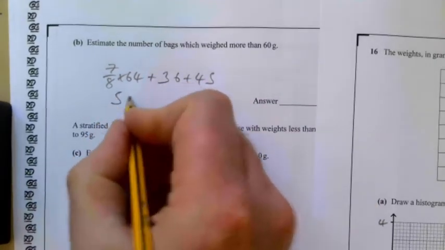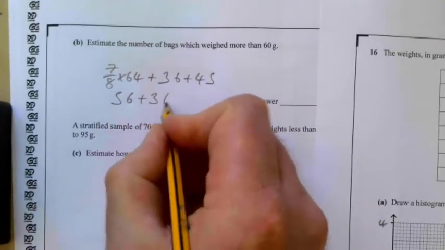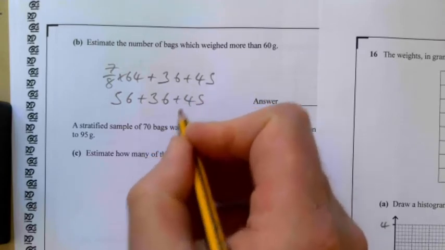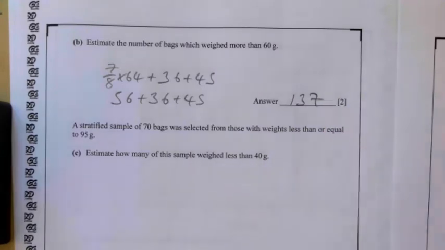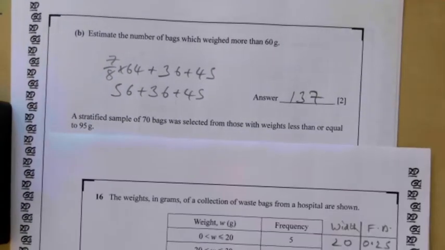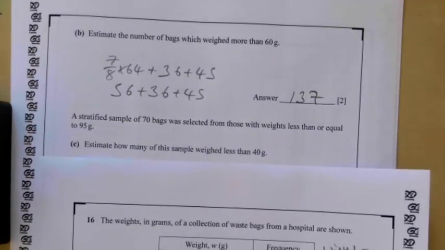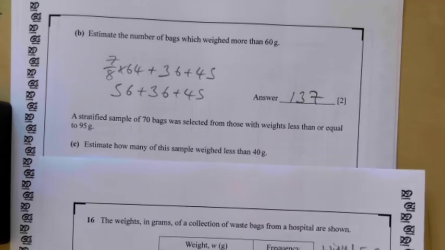That is 56 plus 36 plus 45, and that gives us then 137. A stratified sample of 70 bags are selected from those with weights less than or equal to 95.